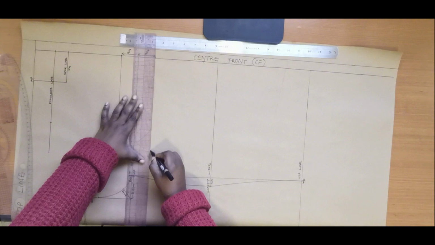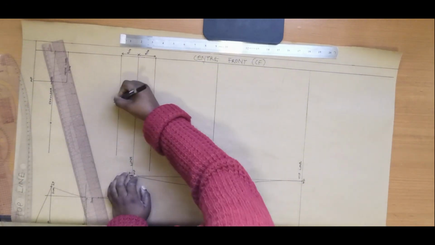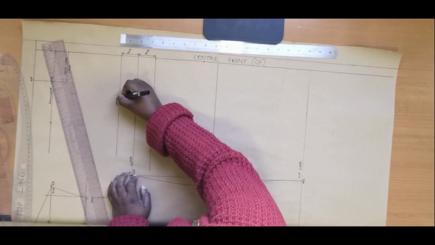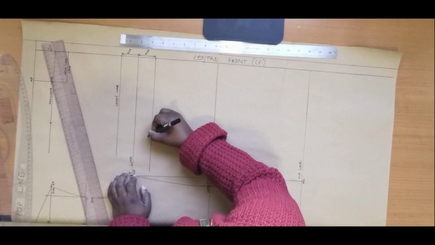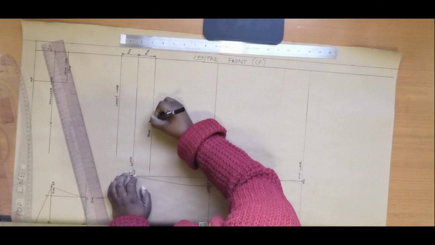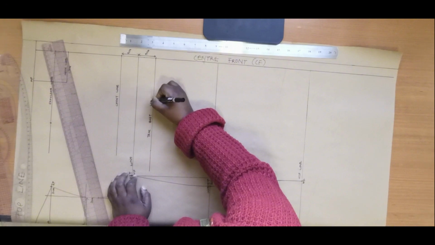Rule out the lines parallel to the bust line. And label them accordingly.